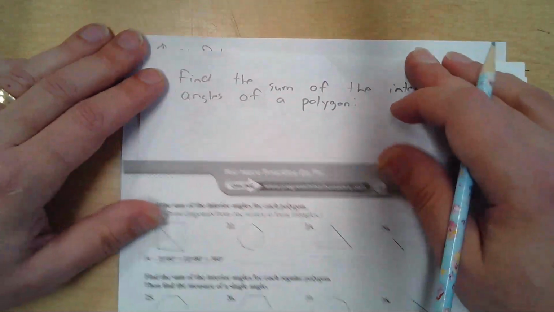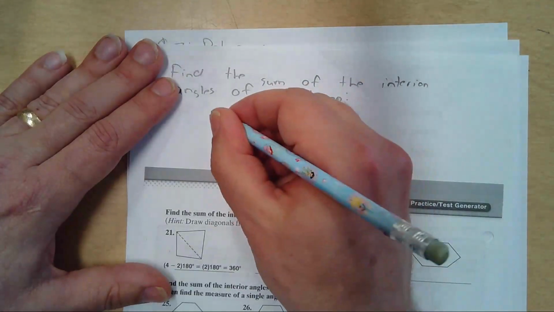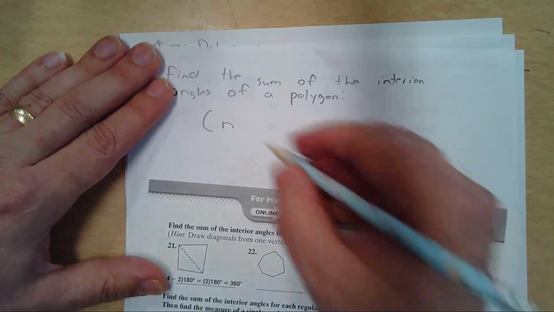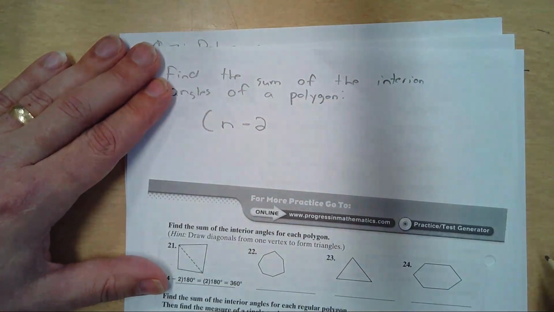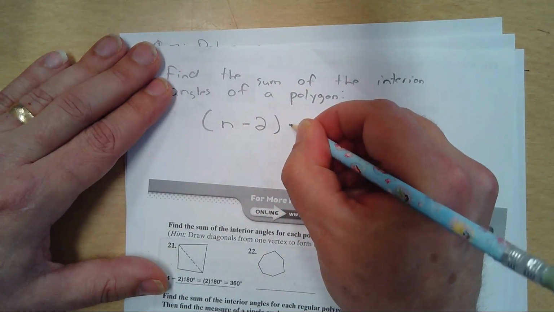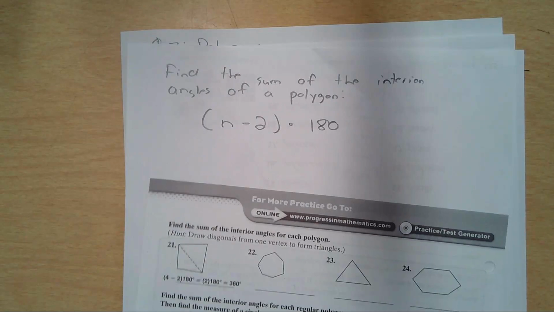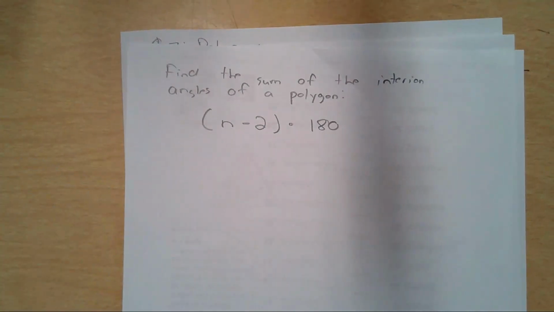So all you need to do, this is our formula, is you take the number of sides, however many there are, subtract 2, and then multiply by 180. Okay? Whether it's perfect or not perfect has no bearing on anything.